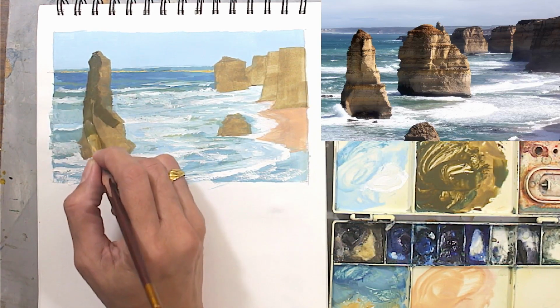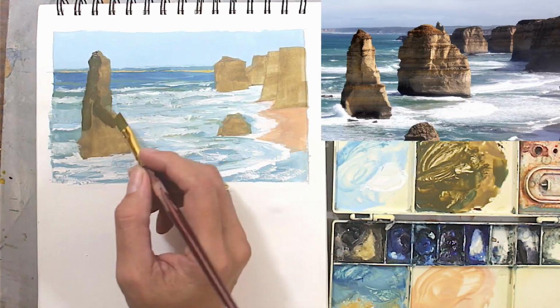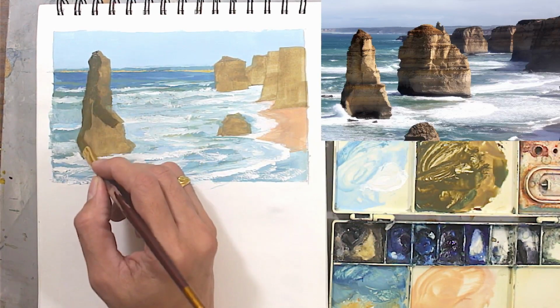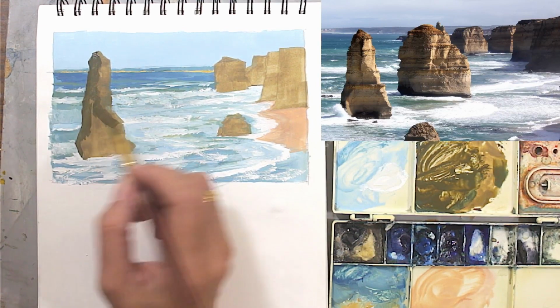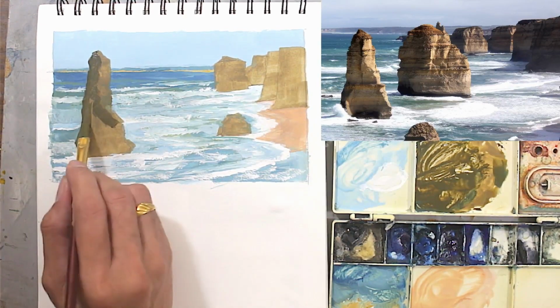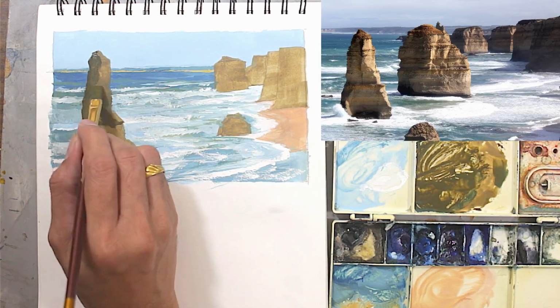And at some places there are these horizontal marks because of the sedimentation. I will add those later. Or I can start adding them right now also.